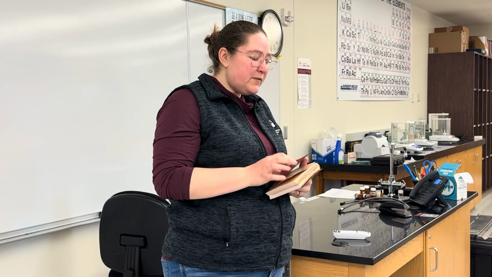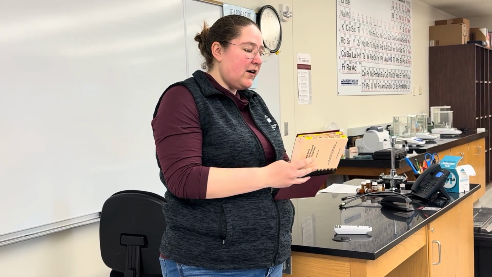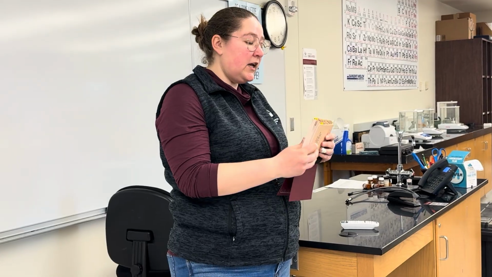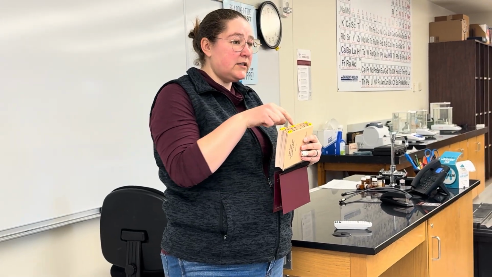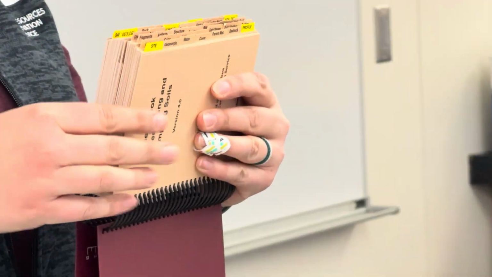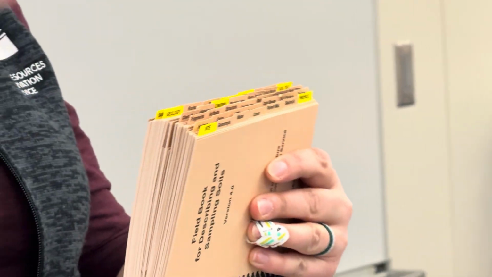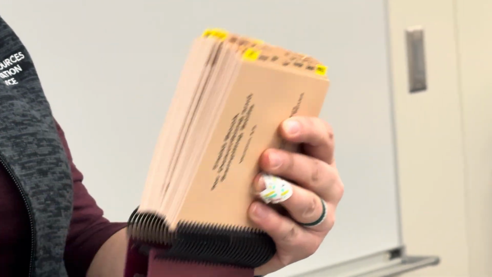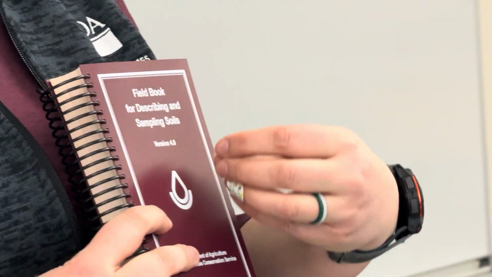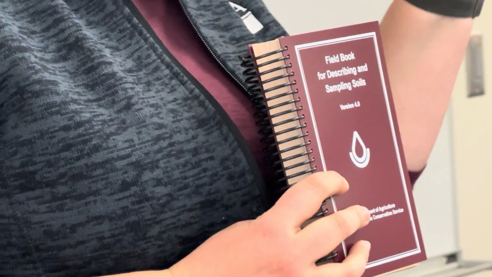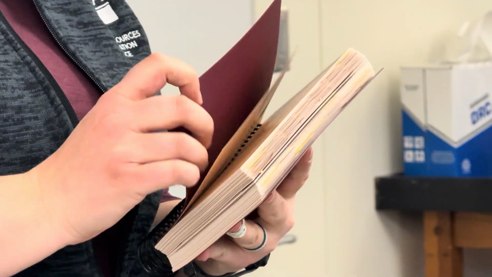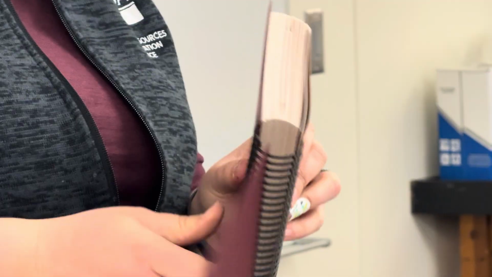There is a lot of information in here, and there are tabs. So if you're ever like, oh, I need to look up a thing, it's labeled, there are tabs. But what we will do to make it even more accessible for you all is that we will bookmark pages of interest. Where this is going to come in handy will be for the soil description stop, because that's basically what we use this book for.